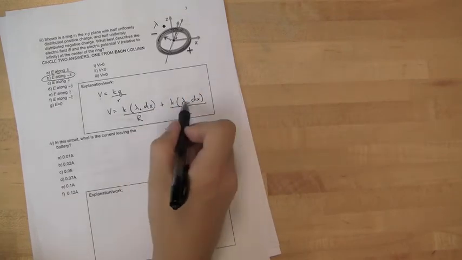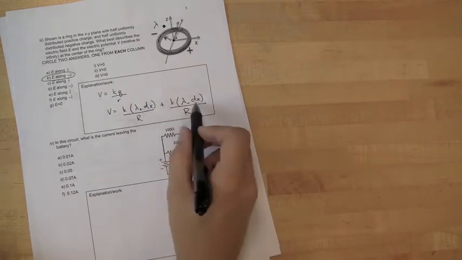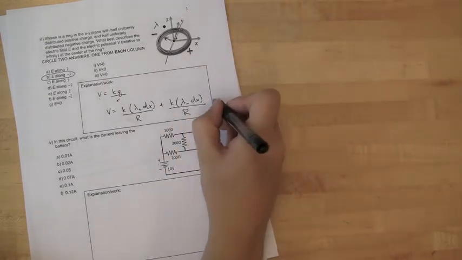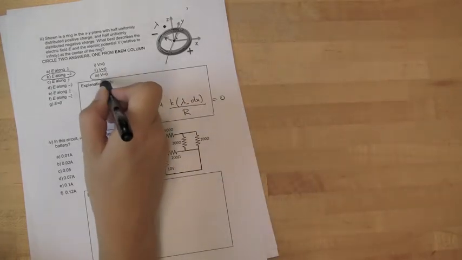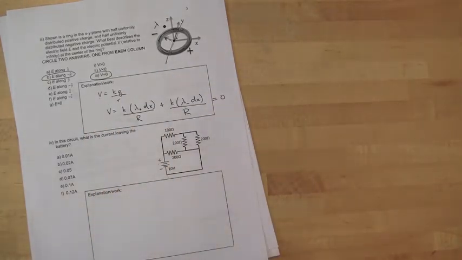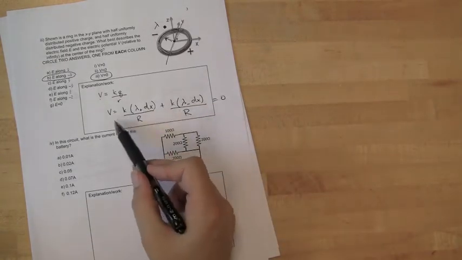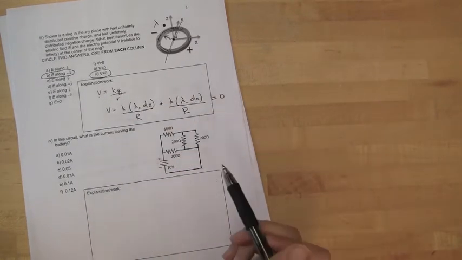And so if these positive and negative charges are equal and opposite, then these will cancel. So the potential will be 0 there at the center of the ring. If you had different amounts of charge density on either side, you would do this in the same way, except these two terms wouldn't cancel.